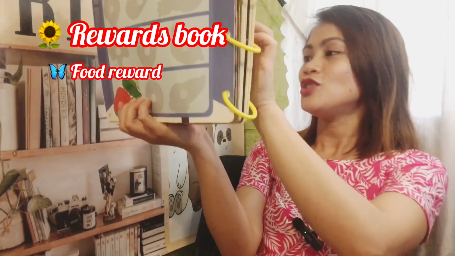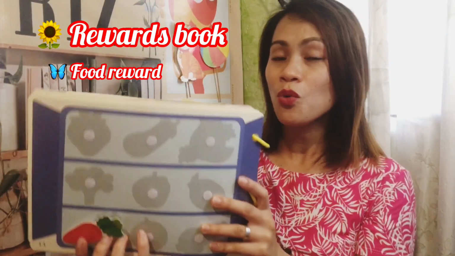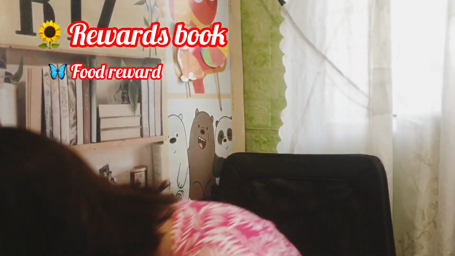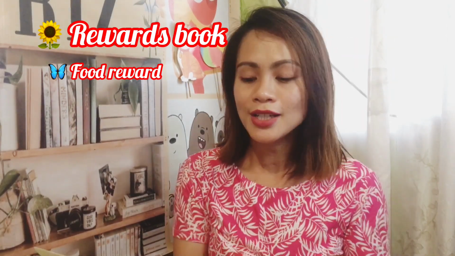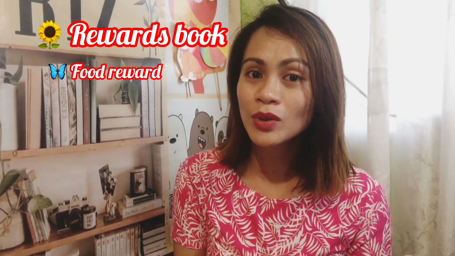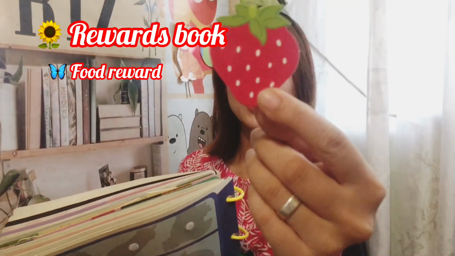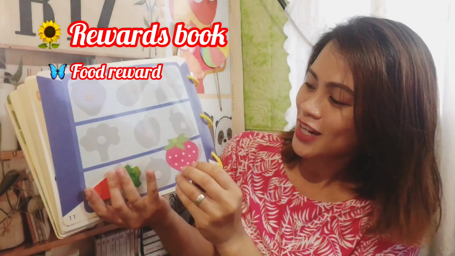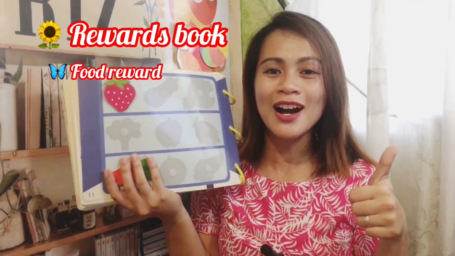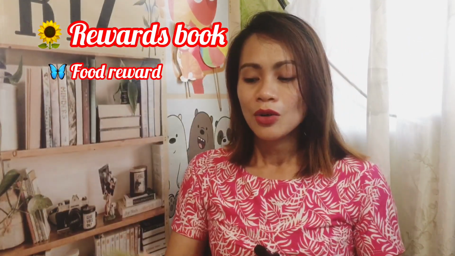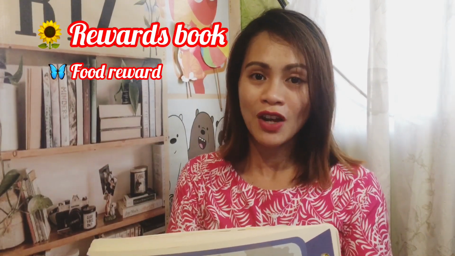Or let's say, do you know what fruit is this? Do you know what fruit? Or for example, you are having a lesson about fruit and you ask your student, do you know what fruit is this one? When she said it correctly, then you have to reward it. Congratulations. You have your strawberry. Very good. Here's your strawberry. Good job. You see, you can use this a lot inside your classroom, and this is very helpful.